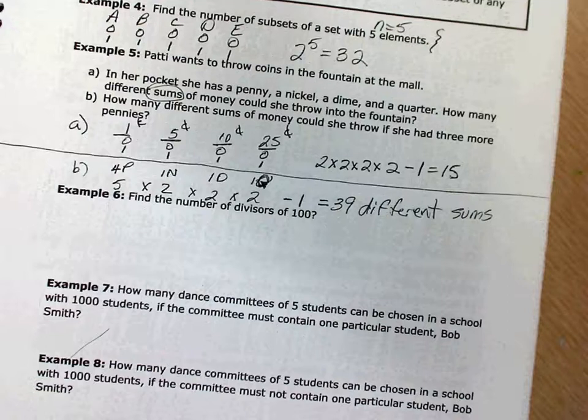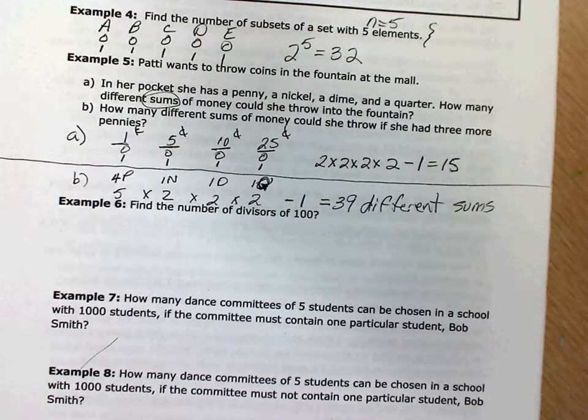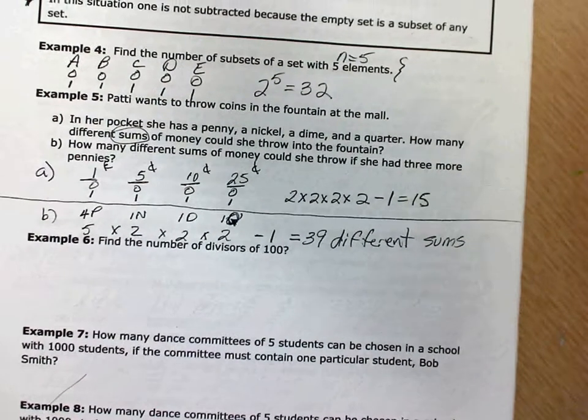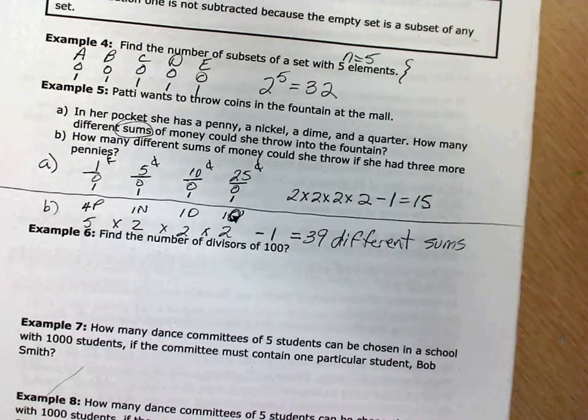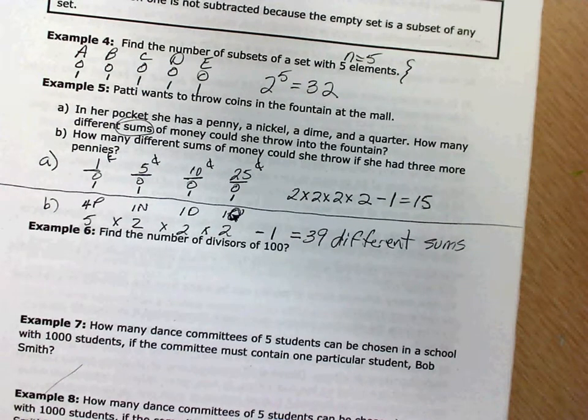Find the number of divisors of 100. Well, let's look at this. The number of divisors of 100. So what divides into 100 evenly? I'm just going to list them all, and then I'm going to show you a way to calculate it. Let's just list them all.